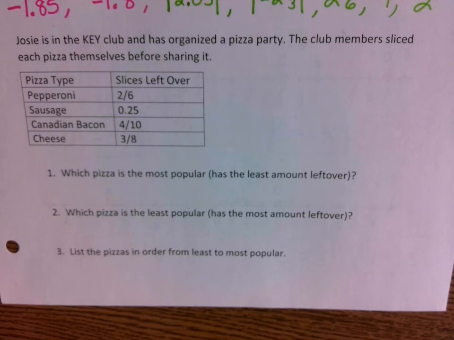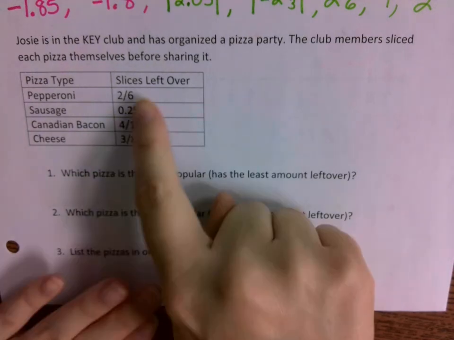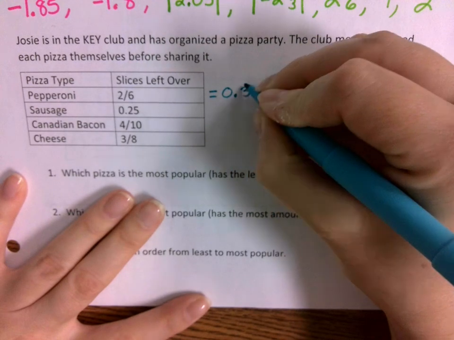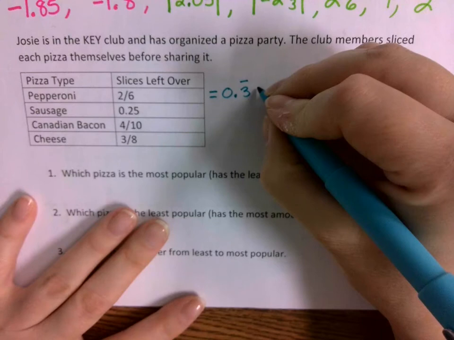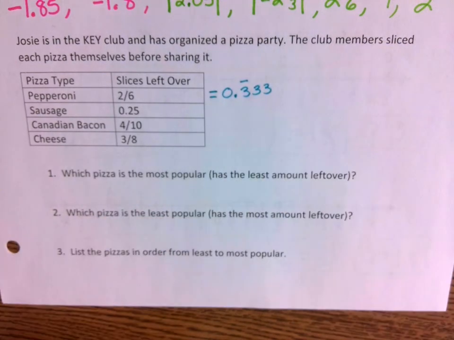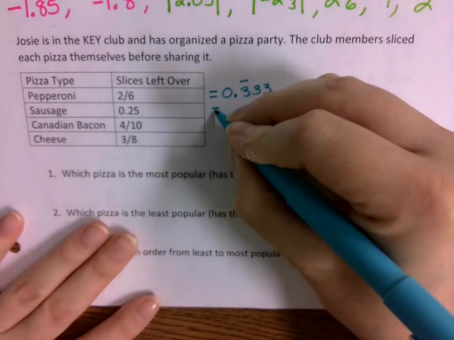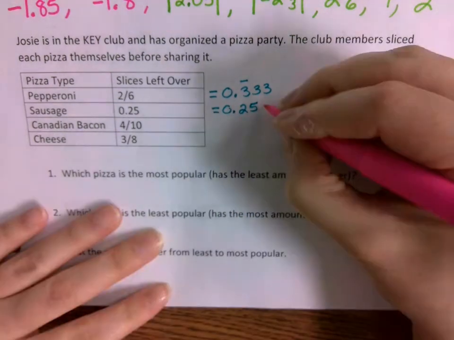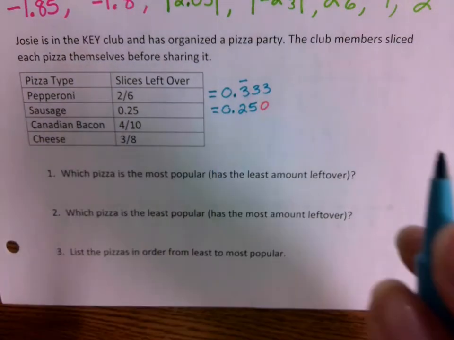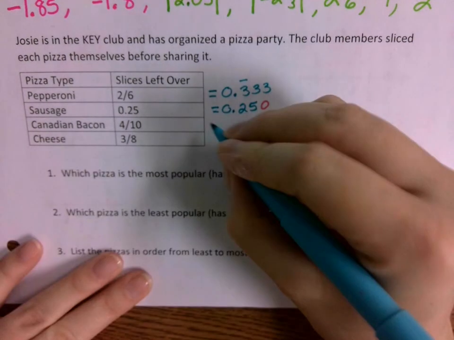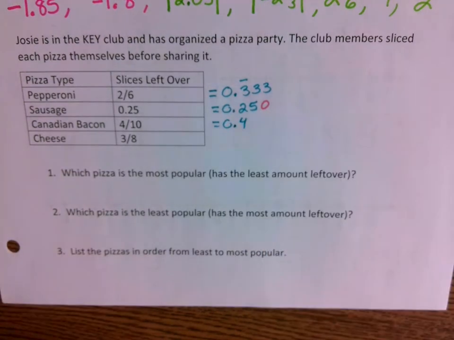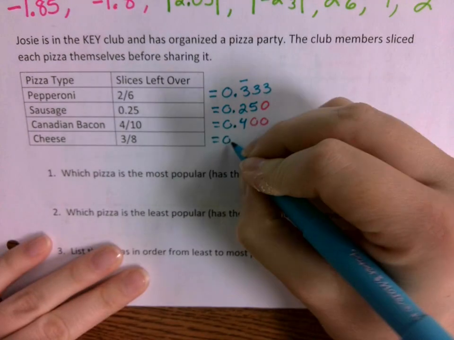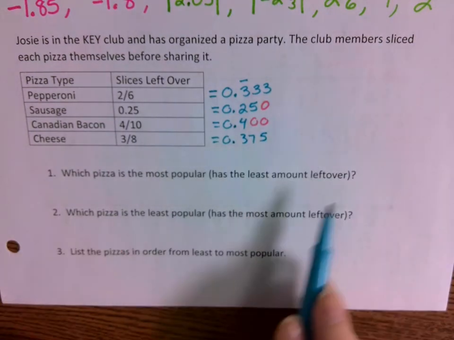Okay, pepperoni, 2/6. 2/6 as a decimal is 0.3 repeated, which means I could write 3, 3, 3, 3, 3, 3. I keep going. 0.25 is already a decimal, so 0.25. But because I just wrote 3 3s, I'm going to go ahead and put an imaginary 0 behind it. 4/10, that's just going to be 0.4. I'm going to add 2 imaginary zeros behind it. And then 3/8, that's going to be 0.375.